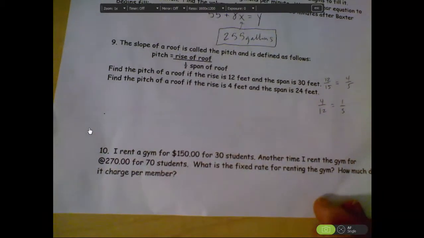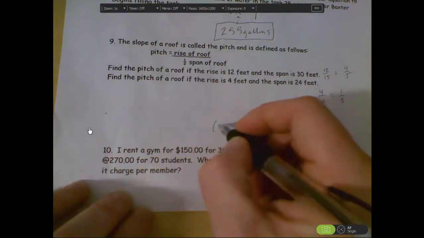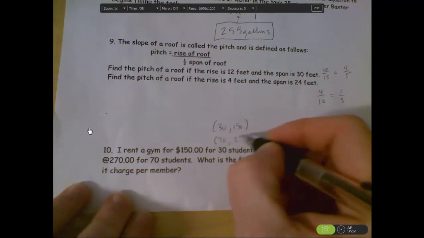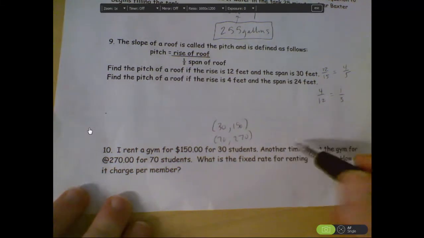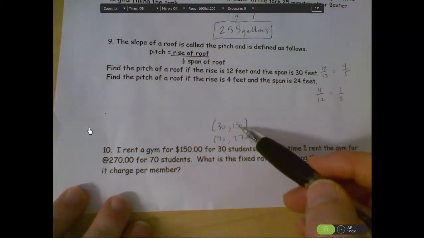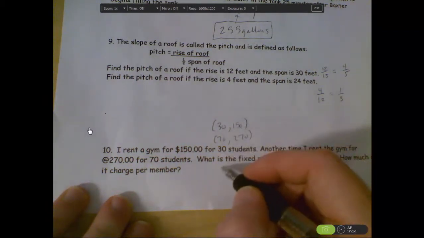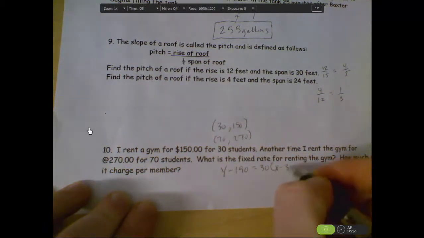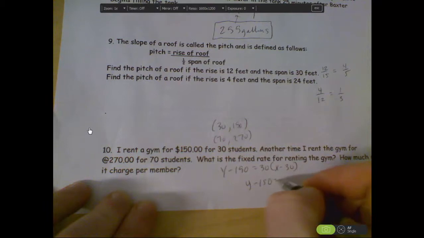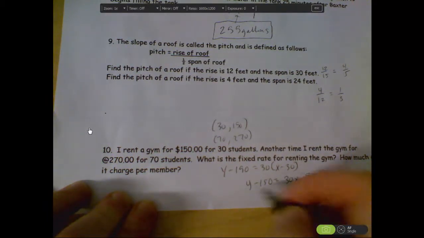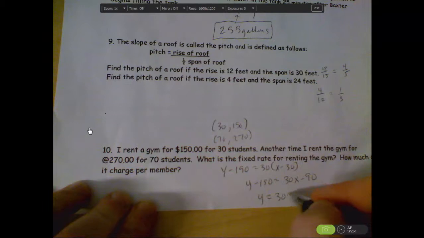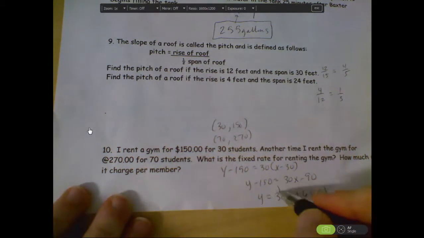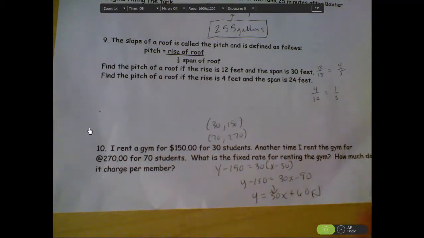Here's the last one with 2 points. 30 students is 150, and 70 students is 270. What's the fixed rate? So we need to find the y-intercept. So you find the slope, 120 over 40, which is 30, and then y minus 150 equals 30 times x minus 30. Y minus 150 equals 30x minus 90. Add 150, and you get 30x plus 60. That means it's $60 flat rate, $30 per member.